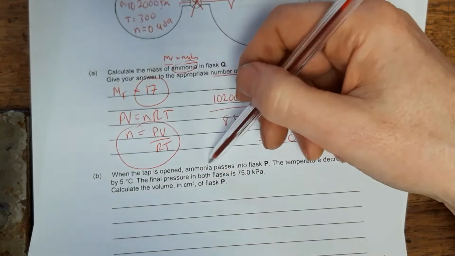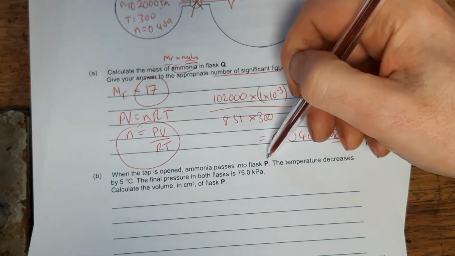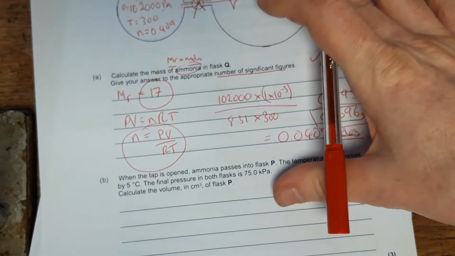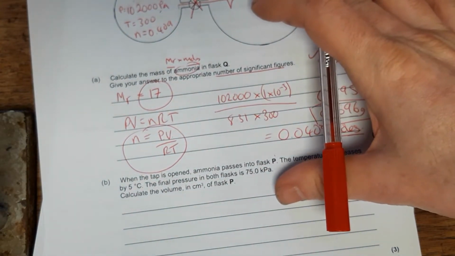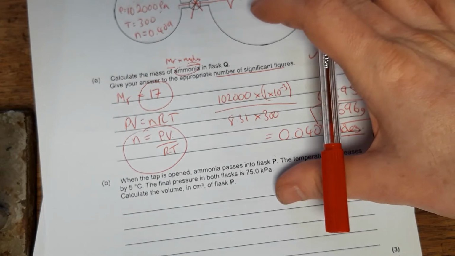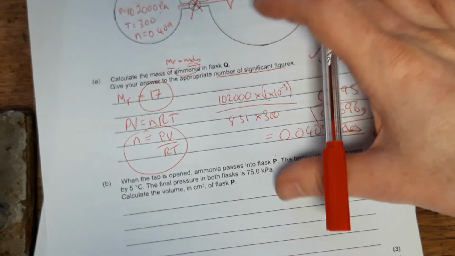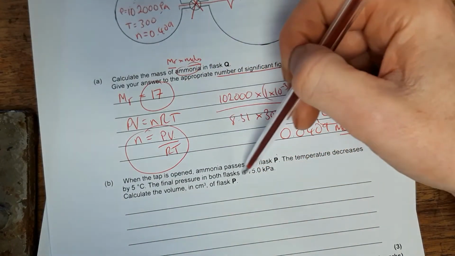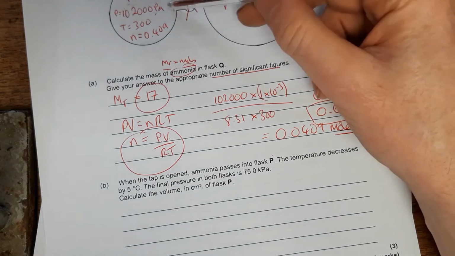When the tap is opened, ammonia flashes into flask P. The temperature decreases by 5 degrees C. That's some sort of physics thing that I can't remember what it's called. Oh, someone will know. It's how fridges work. Anyway, not the point. The temperature decreases by 5 degrees C. The final pressure in both flasks is 75, so the pressure will equalise.